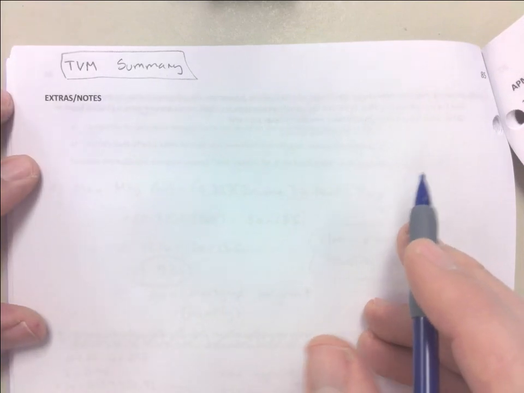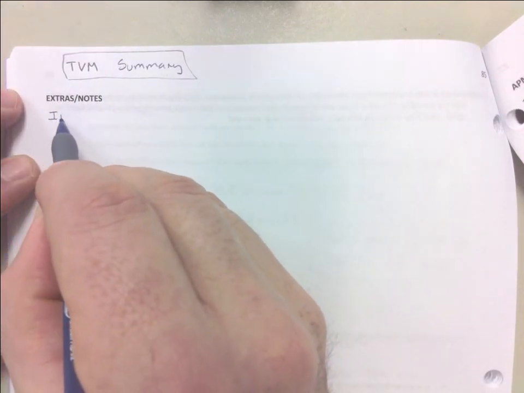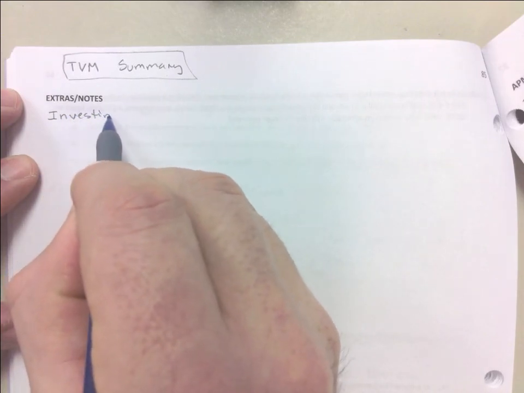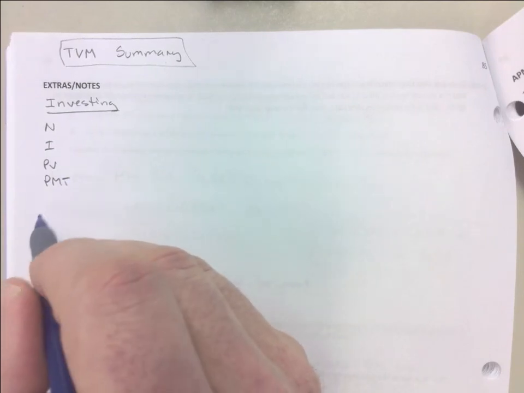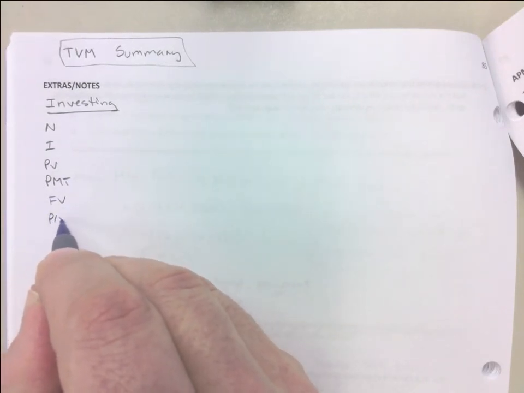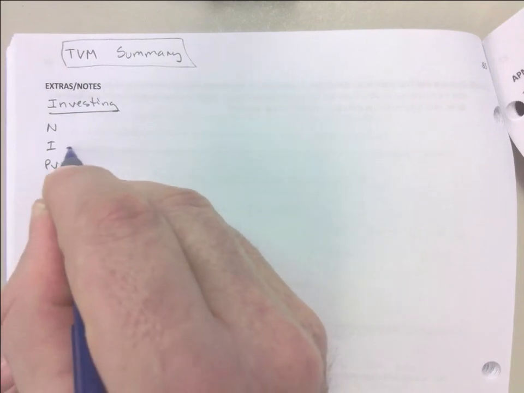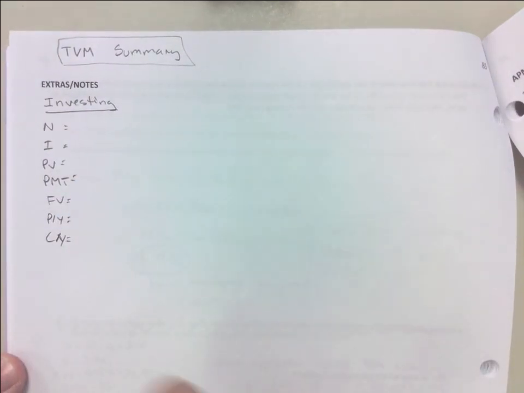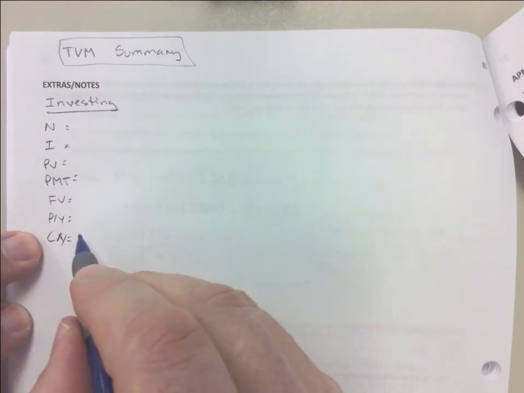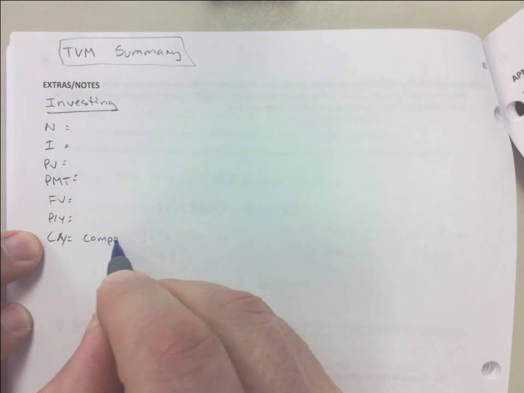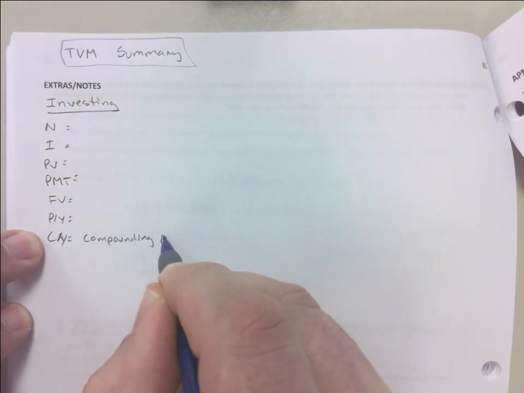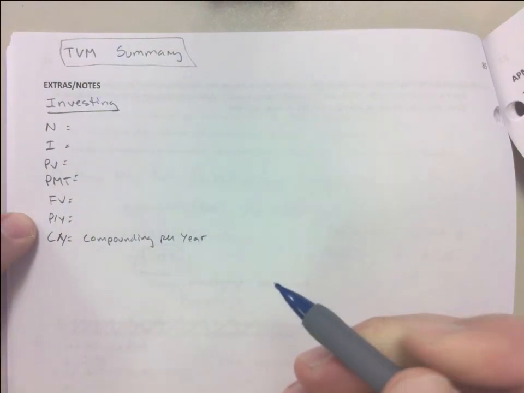Okay. When you invest, so I'm going to split this up into investing and borrowing, okay? So when you invest, things are a little different than when you pay off a loan. And this is already aiming for exam review as well. So this is compounding per year. No surprises.